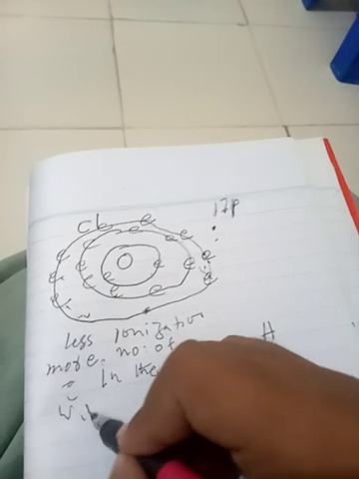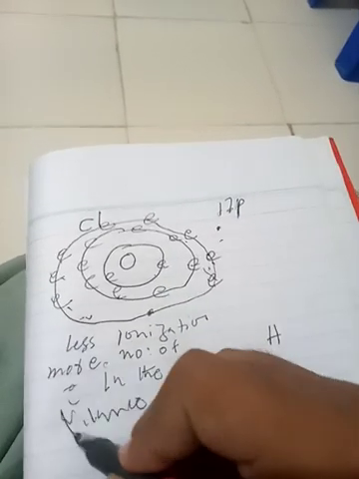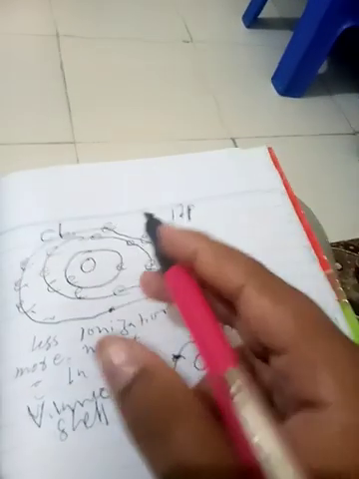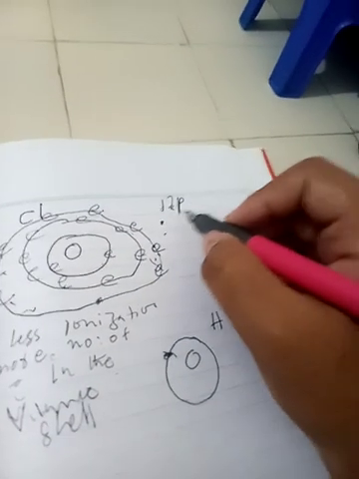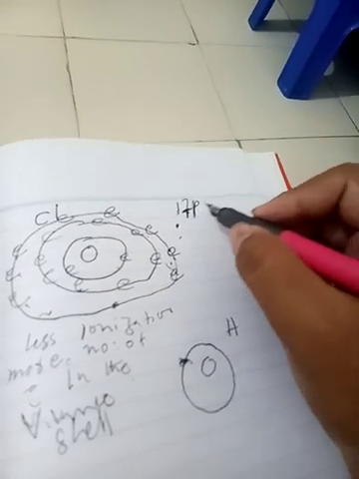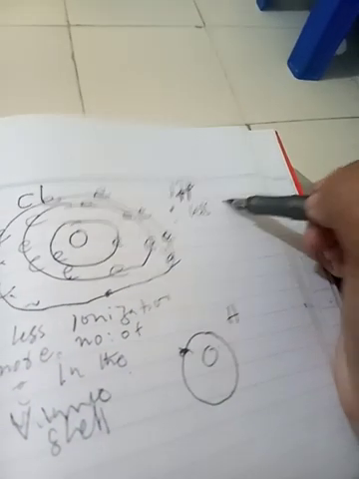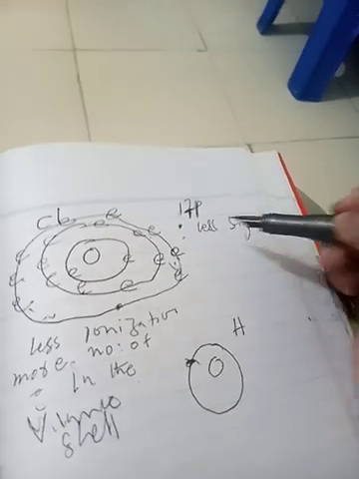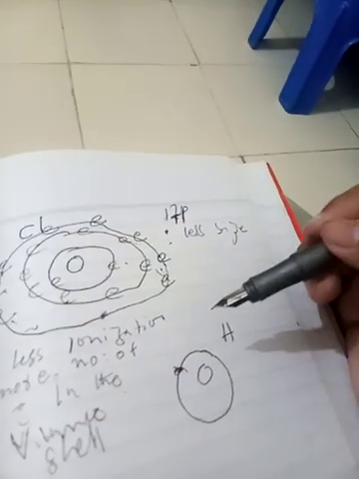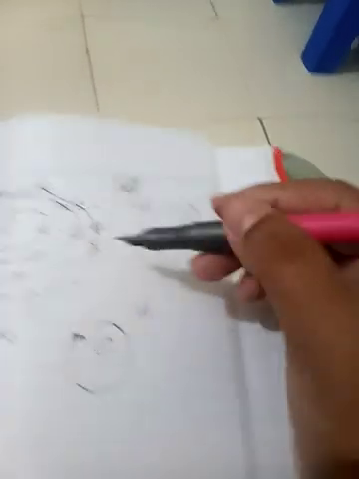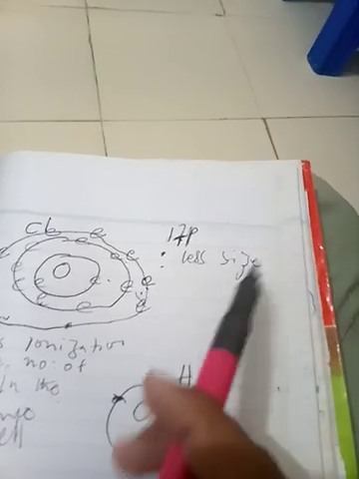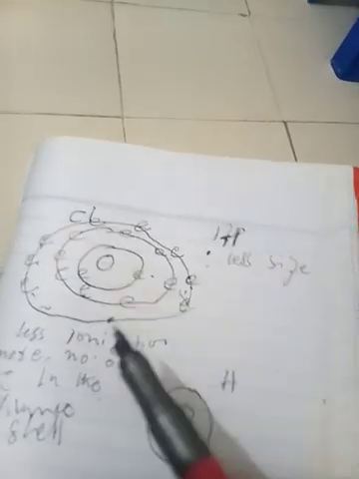It is totally dependent on the size of the atom: with 17 protons there is a smaller size, because more protons means less size, compared to sodium and magnesium, which have more size. So because of the smaller size, it has the higher ionization energy.